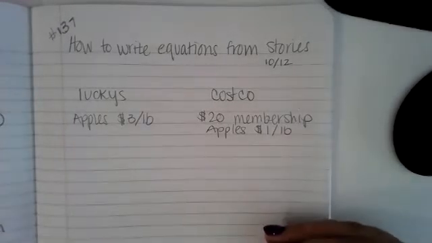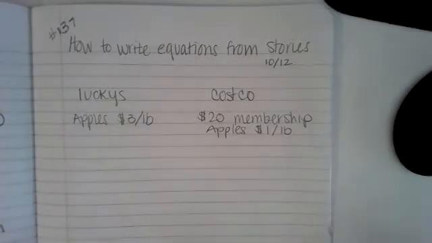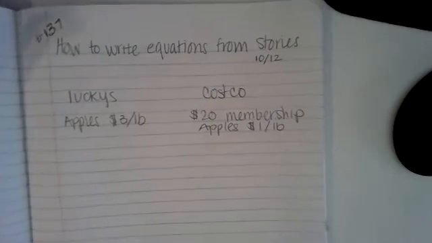So the question would be like, which one is the better deal? Or maybe at what point is one of the stores cheaper than the other? Those types of questions. If I bought so many apples, at what point is it going to cost the same, regardless of how many apples, or at this price point, sort of thing.